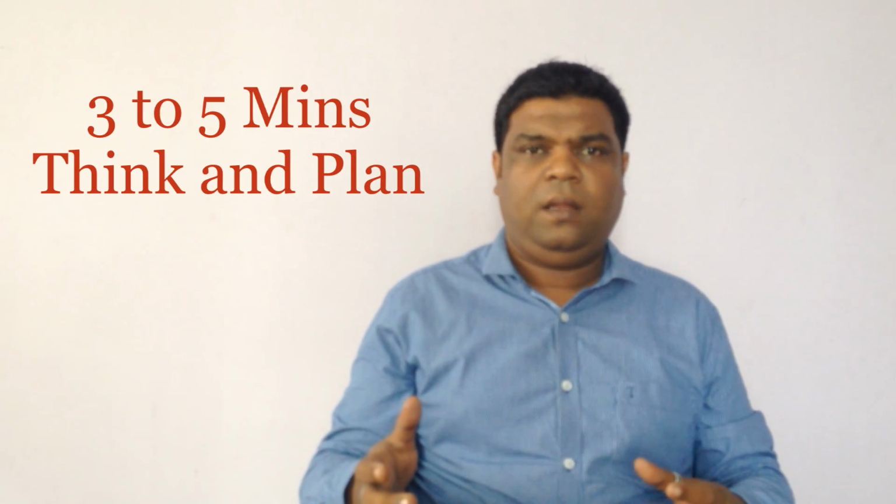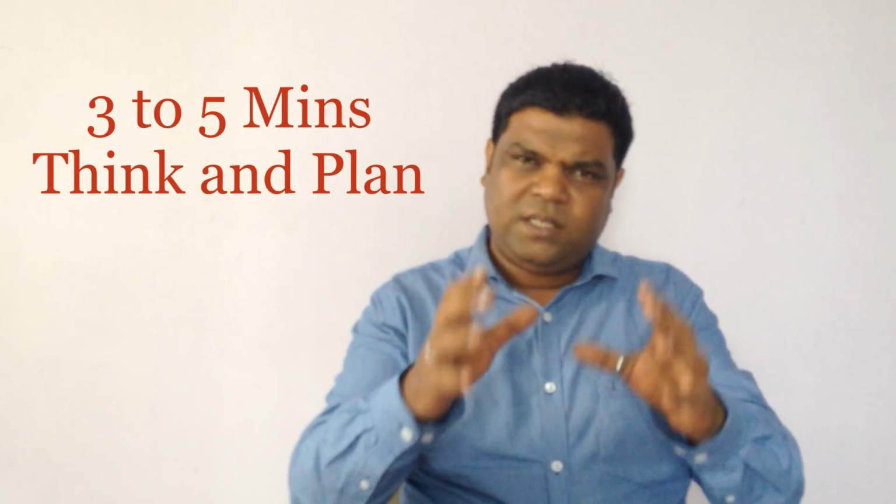What you need to do to write a good answer for task 1 is follow certain steps which will help you do that. First and most important thing that you need to do is take some time to think and plan. Look at the graph, look at the chart, see what all you see there, what all you can recognize, what all you can identify.